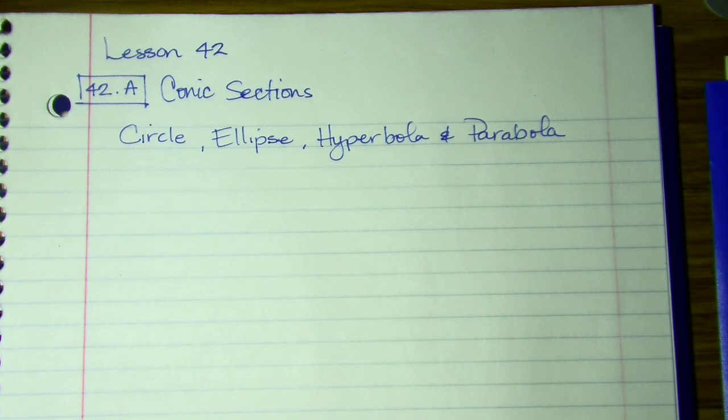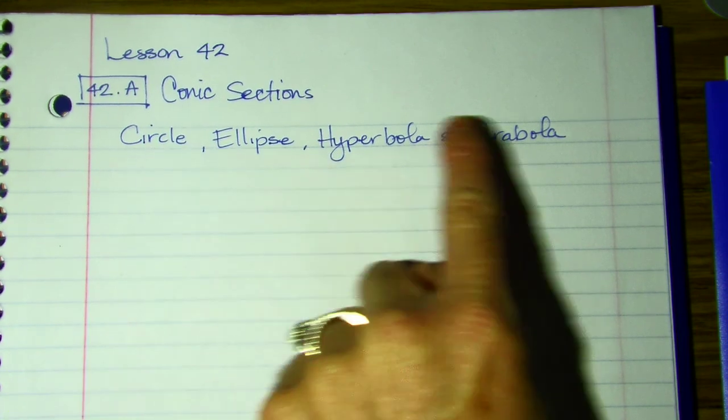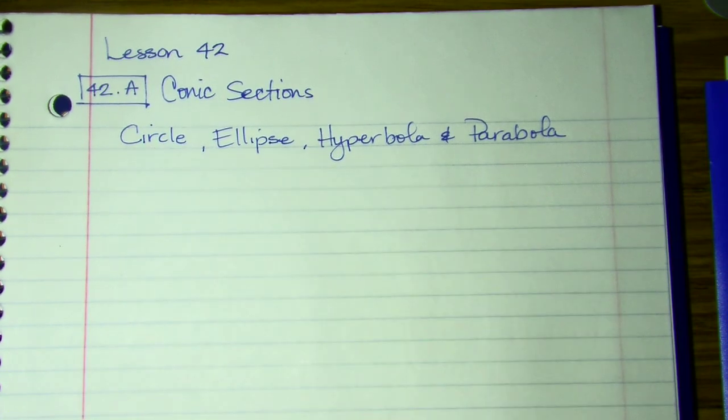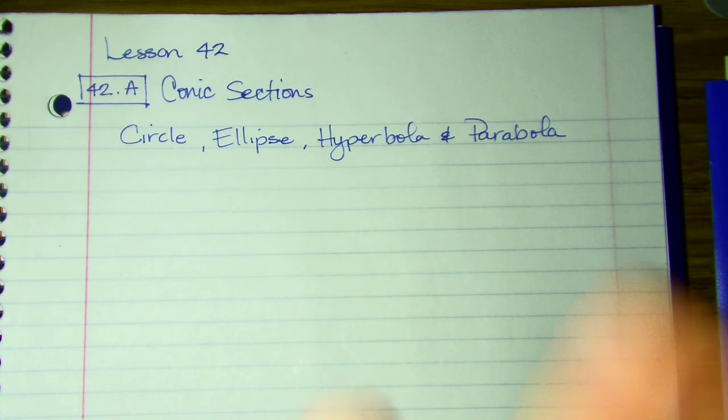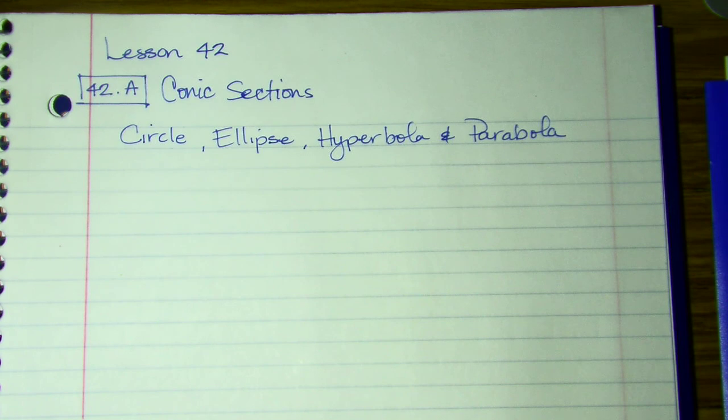And 42.A simply covers conic sections. I believe we touched on a couple of these in Algebra 2, but we didn't cover them very thoroughly. So I've listed the four conic sections, and that's really all that 42.A goes over, and it goes over how they're formed, which is the intersection of a cone and a plane. But there's no real work to do in 42.A.